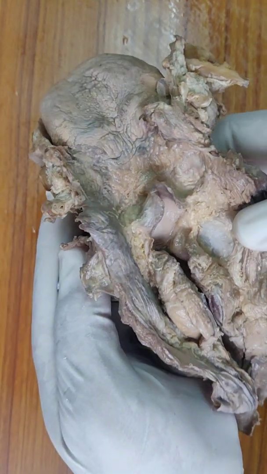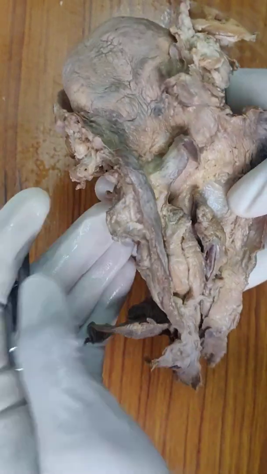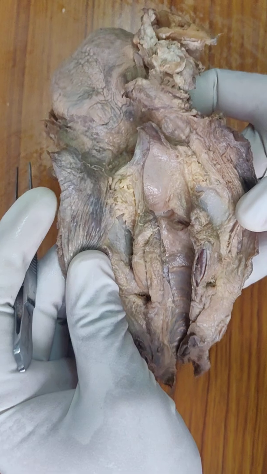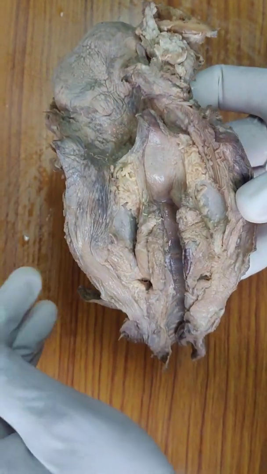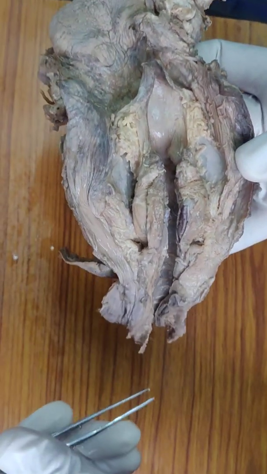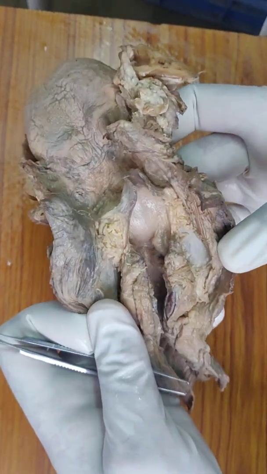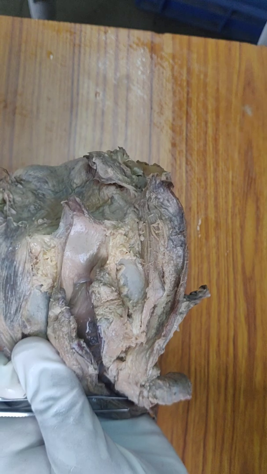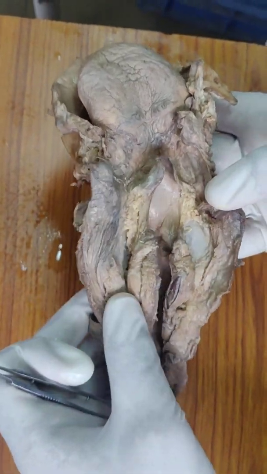It is formed by cartilages, membranes, ligaments, and extrinsic and intrinsic muscles. Now we will discuss the cartilages of the larynx. There are three paired and three unpaired cartilages.